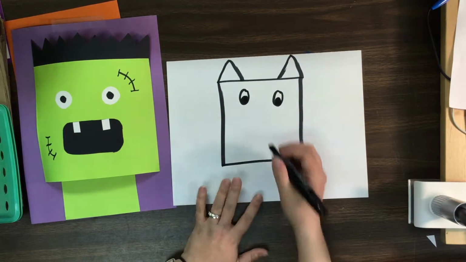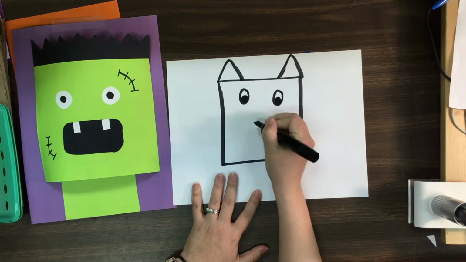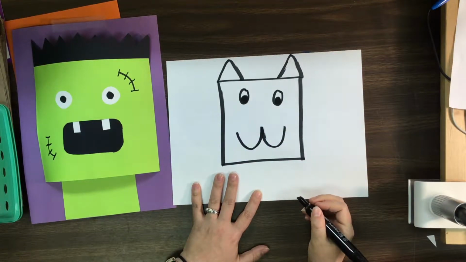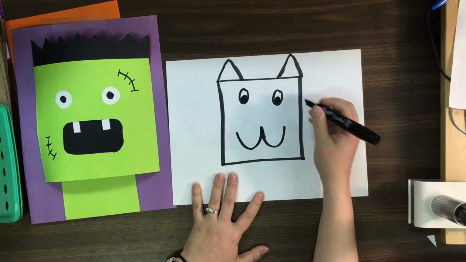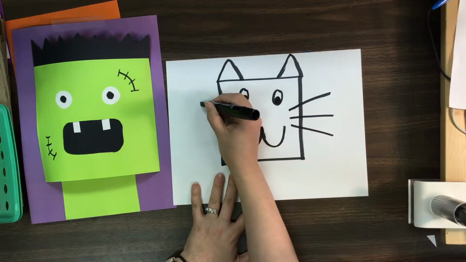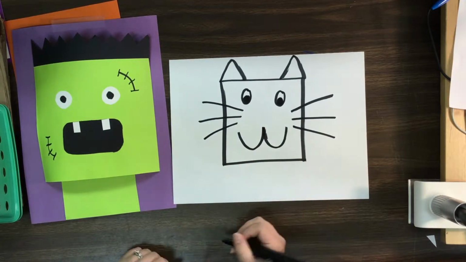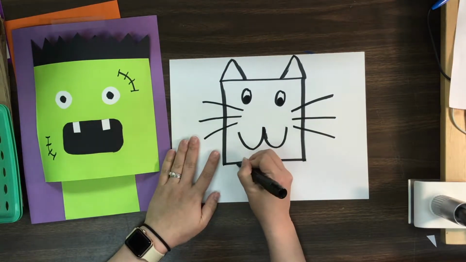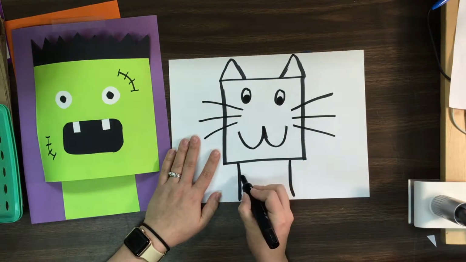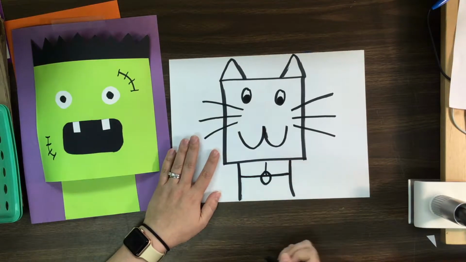The next thing we're going to do is draw our mouth, and we're going to skip our nose, and I will show you in a little while why we're skipping our nose. But we're going to skip our nose for right now, and we're going to add on some other details. So another thing I could add would be maybe some whiskers. And then I need to add a body onto my cat. So I'm going to have it just come down like this for a neck. And I'm going to add a collar because I think that's something that'll make it really look like a cat.